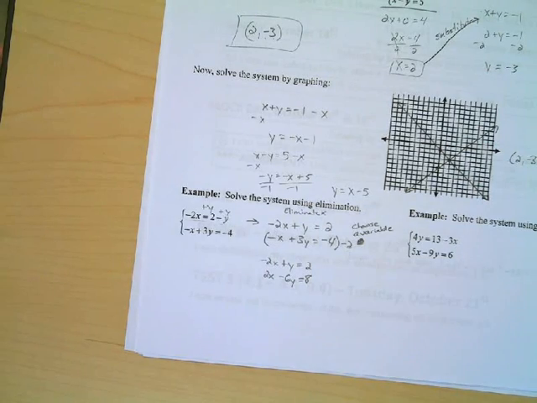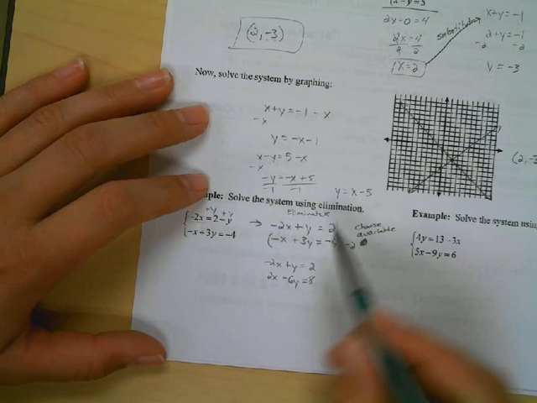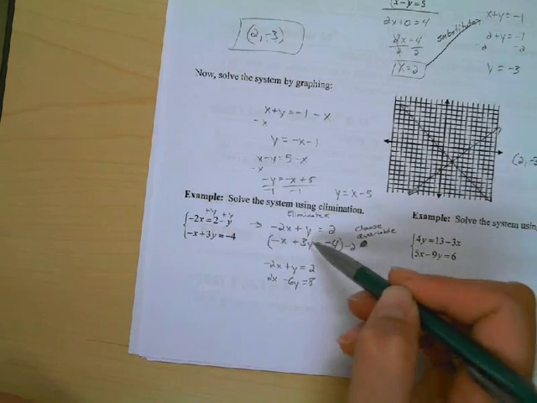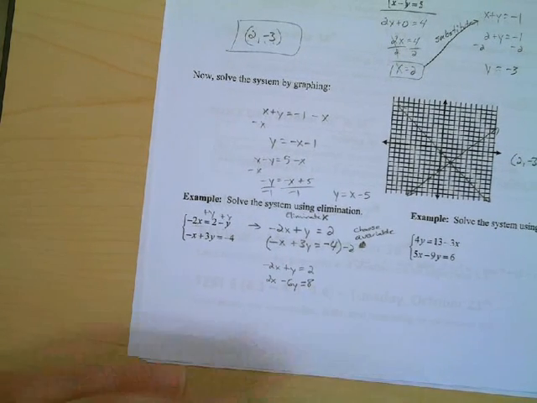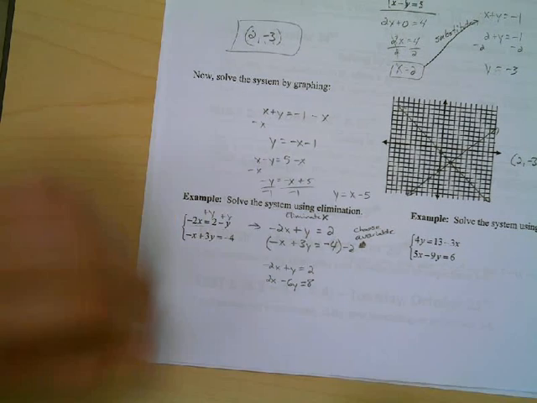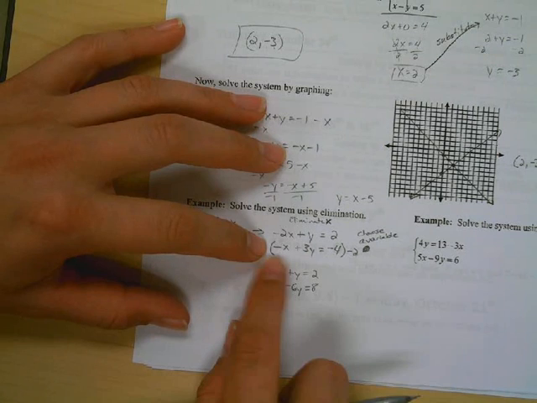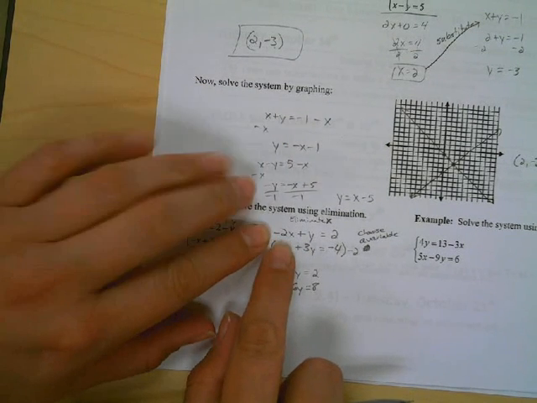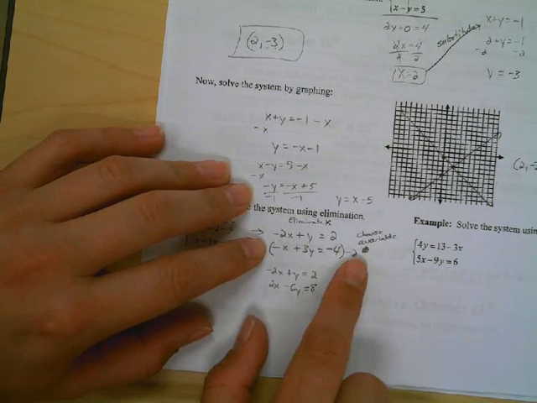Okay, so let me say that one more time. I chose a variable. In this particular case, I said I'm going to get rid of x. I could have done y also, but I said I'm going to eliminate x. So to do so, I have to make them opposite. I had to figure out what I would multiply this equation by to give me a positive 2x, because this is -2x, so I need to make this a positive 2x. A -1 times -2 makes a positive 2. So that's why I multiplied by -2.